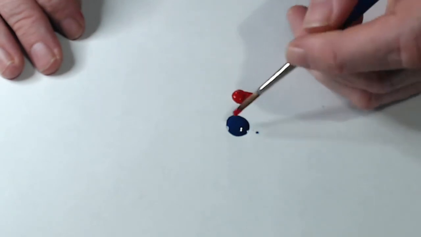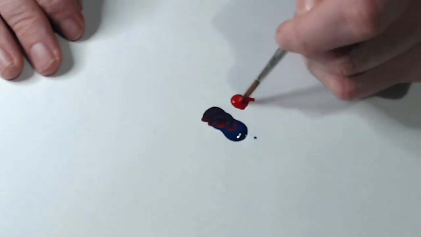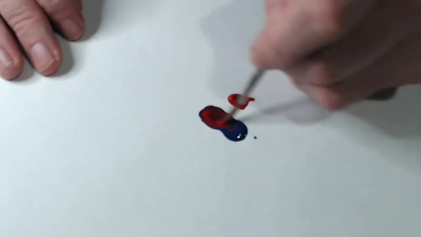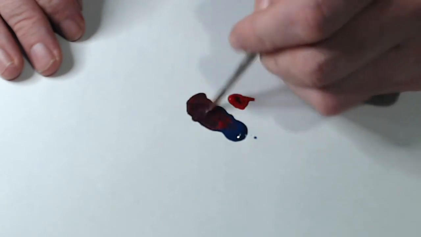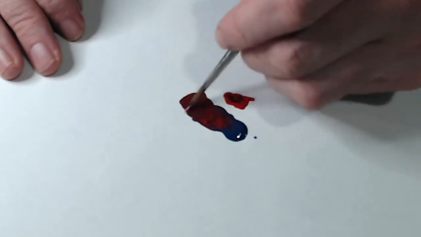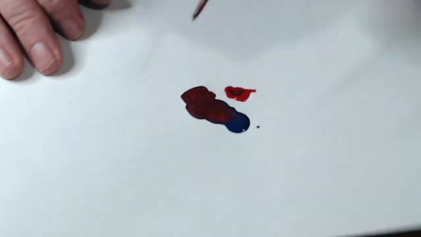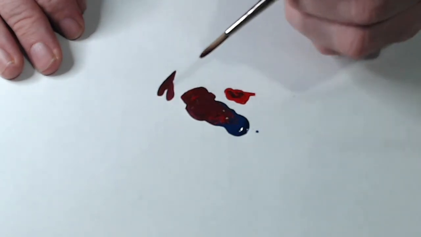So if we mix them together, what we get will be a purple, but it's this kind of murky, gross sort of purple that just is not reflecting back a huge amount of light at all. Therein lies the problem.